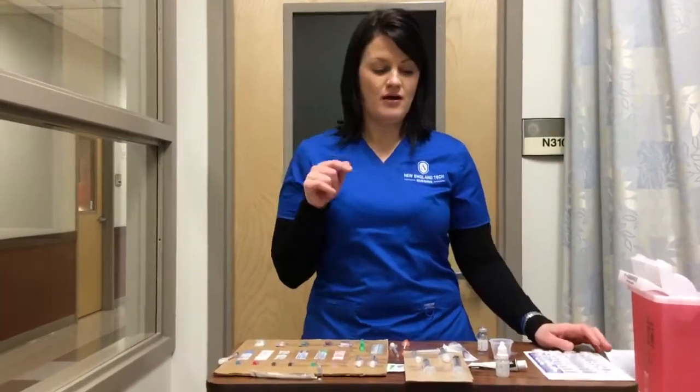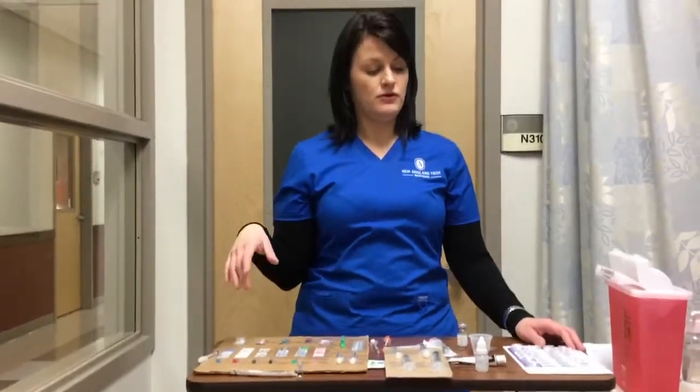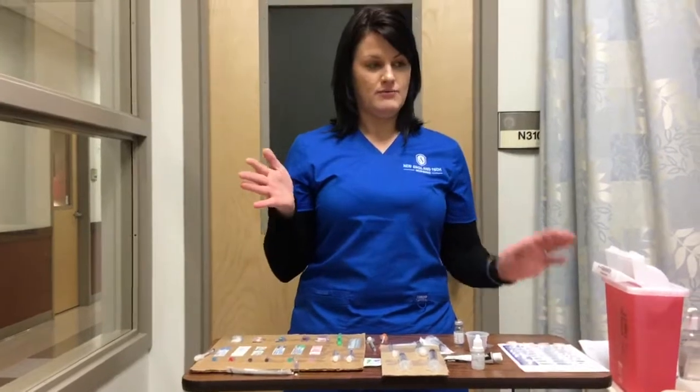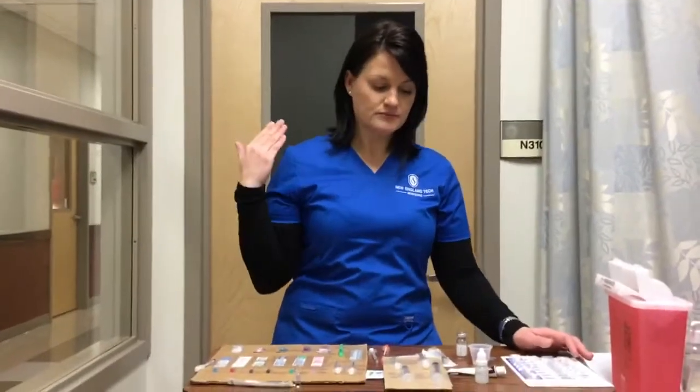We also have eardrops. Eardrops you'll want to put in the patient's ear by pulling the ear up and out. And you can put cotton balls gently in the patient's ear and keep the patient on the side if able, to keep the medication inside the ear canal.